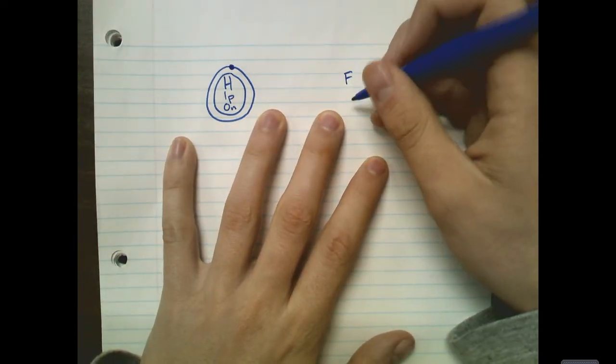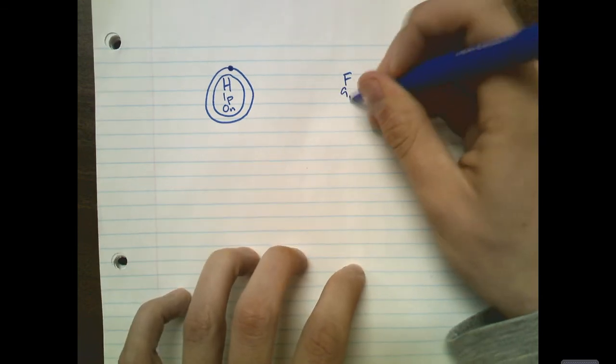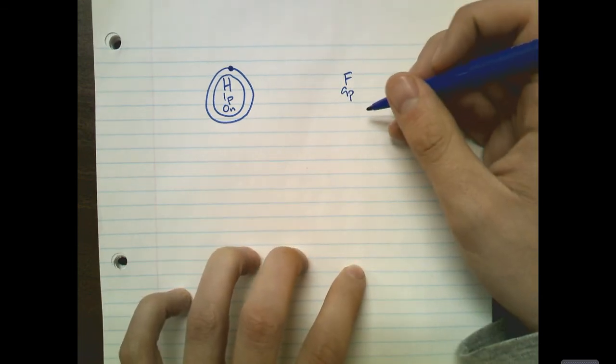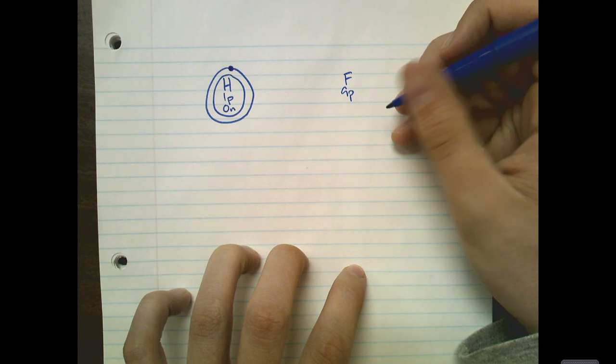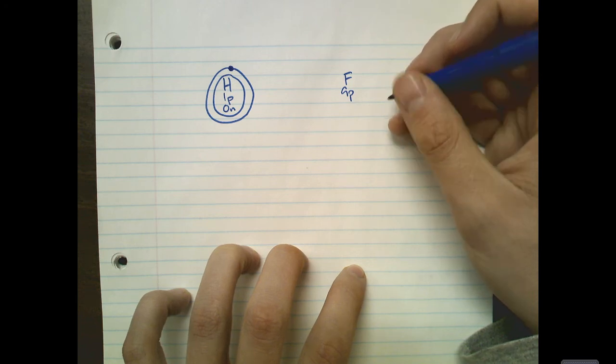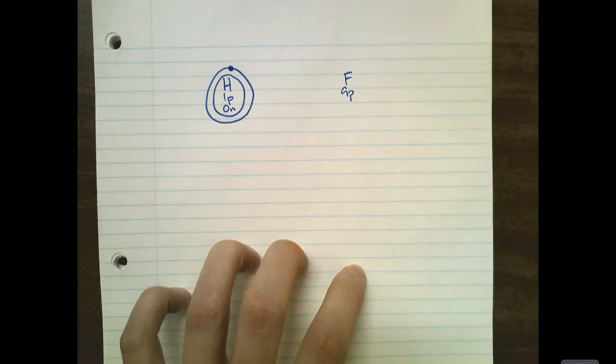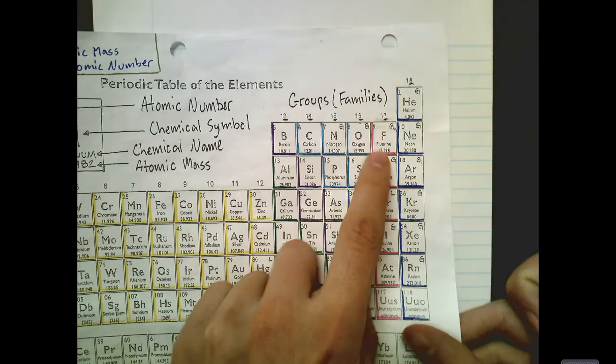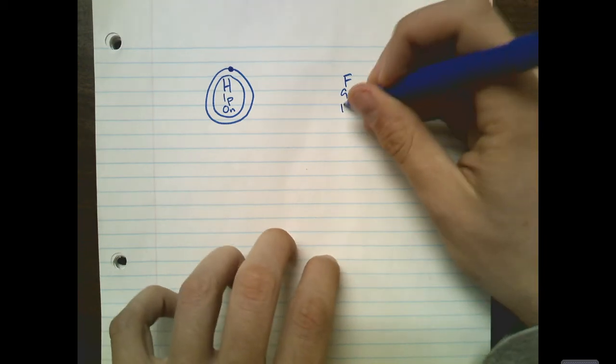Remember to find your number of protons and number of neutrons. You take the atomic number, that's your number of protons. So for fluorine, it is 9. And then the atomic mass minus the atomic number will give you the number of neutrons. So we go 18.998 for fluorine, which will round up to 19. So 19 minus 9 will give us 10 neutrons.